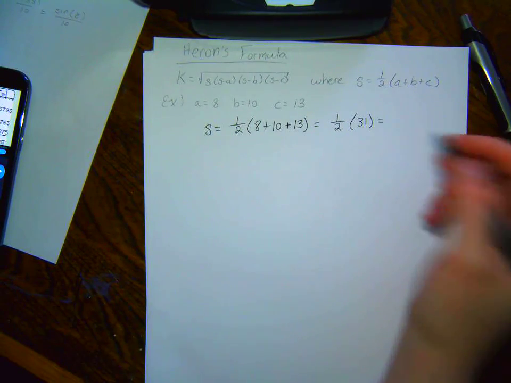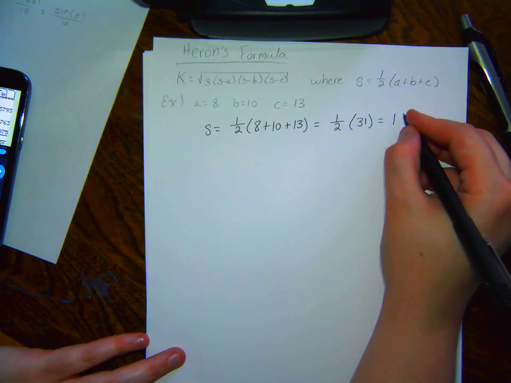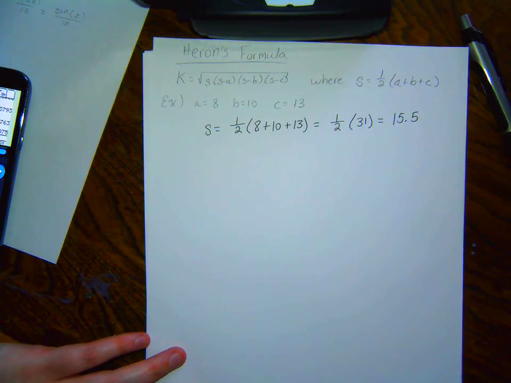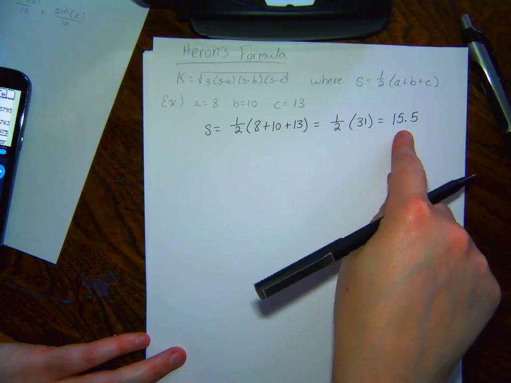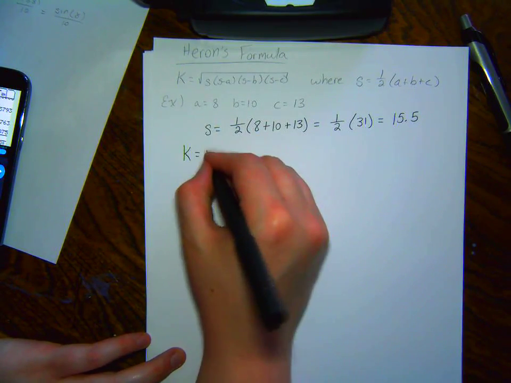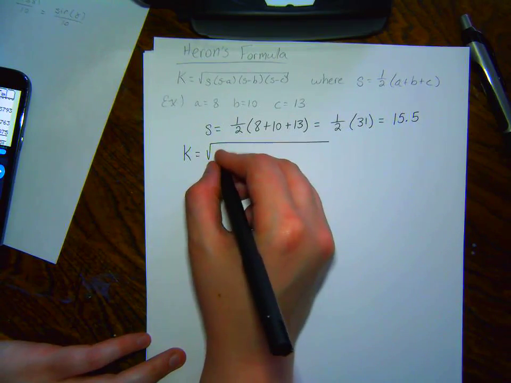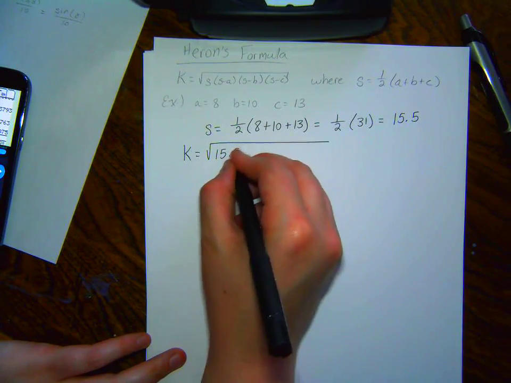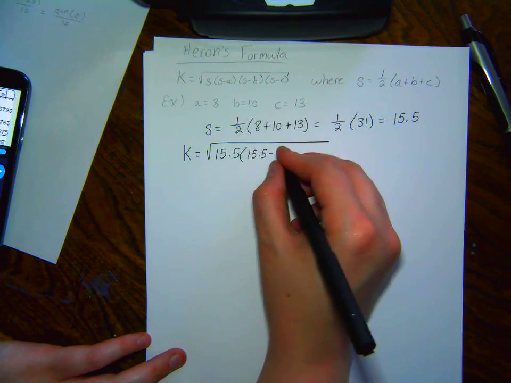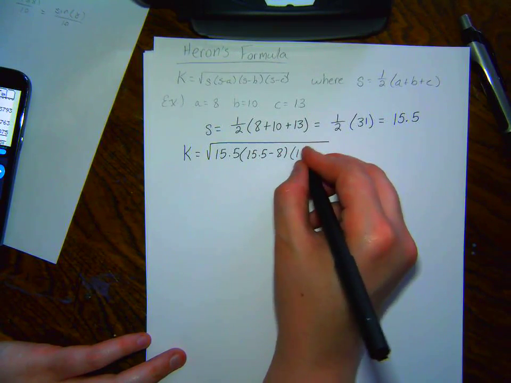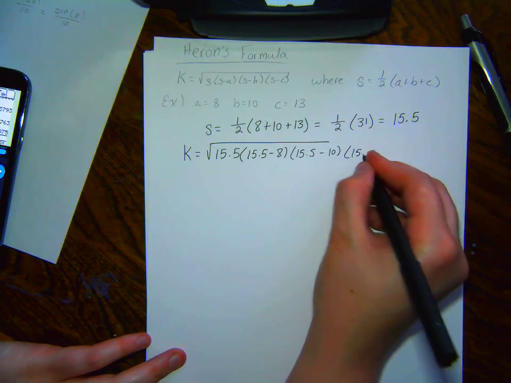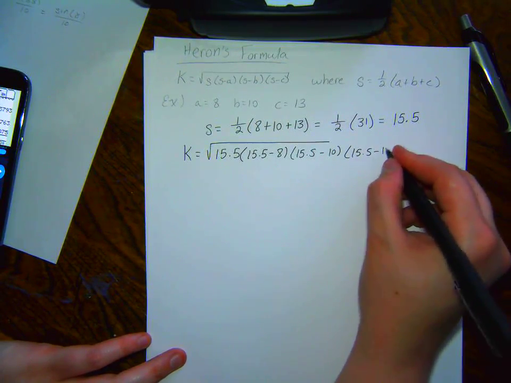And that's going to give us 15.5. Now that we know our S, we can go ahead and start plugging it in. So we have that K equals the square root of 15.5 times 15.5 minus 8 times 15.5 minus 10 times 15.5 minus 13.